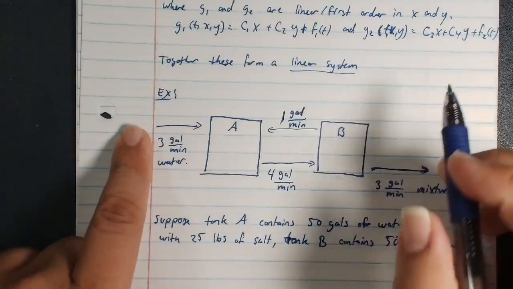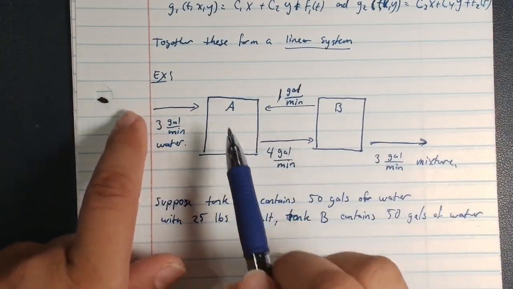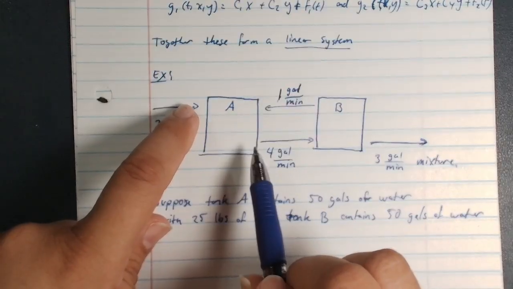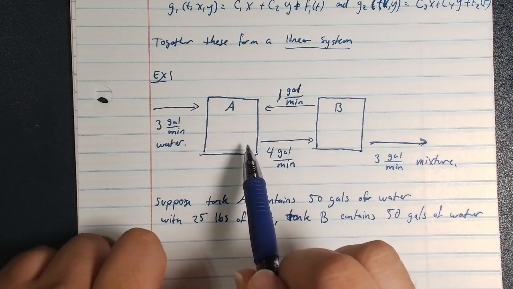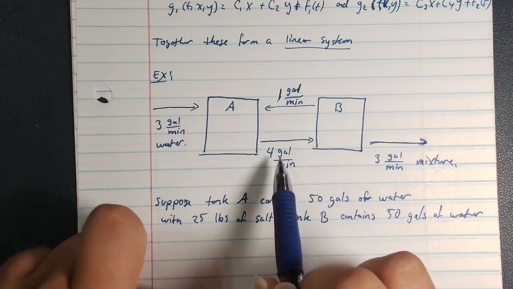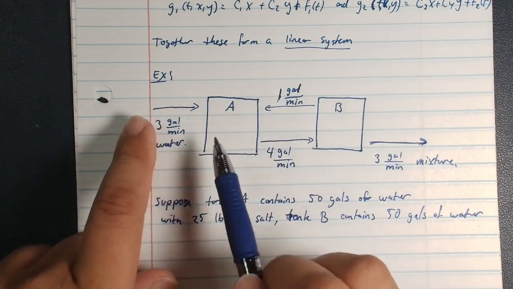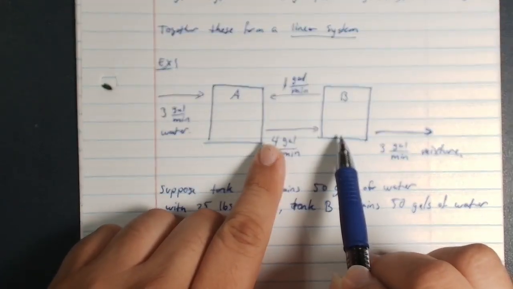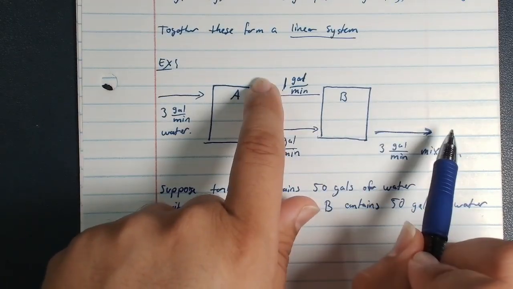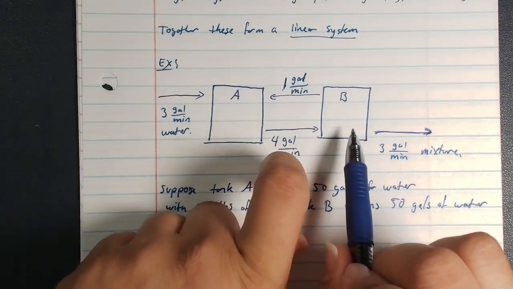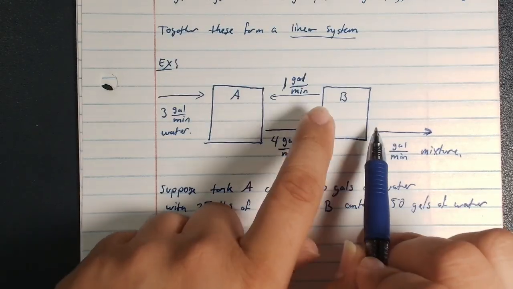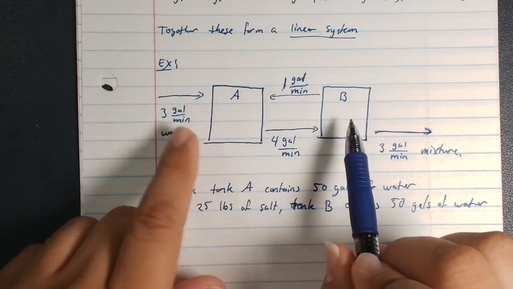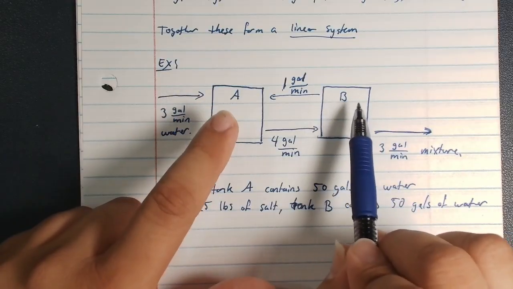One gallon per minute. So this tank is receiving 3 gallons plus 1 gallon, 4 gallons a minute, and it's pumping out 4 gallons a minute. So it's an equilibrium. The amount of liquid is going to remain the same. Here, this tank is receiving 4 gallons every minute and is pumping out 3 plus 1. Oh, so it is also in equilibrium. The amount received is the same as the amount pumped out. So the amount of liquid is going to remain the same.